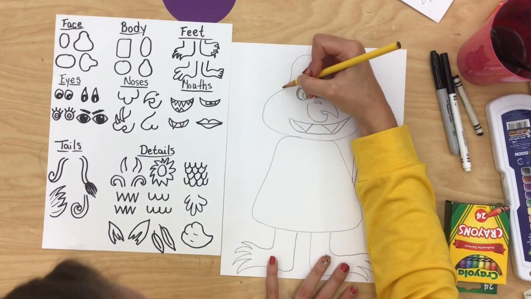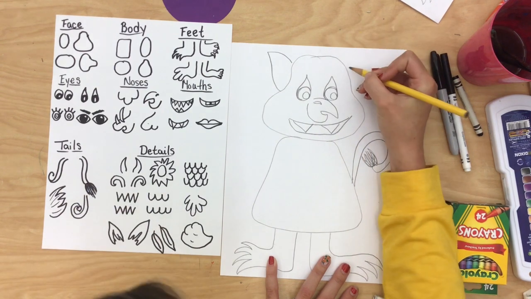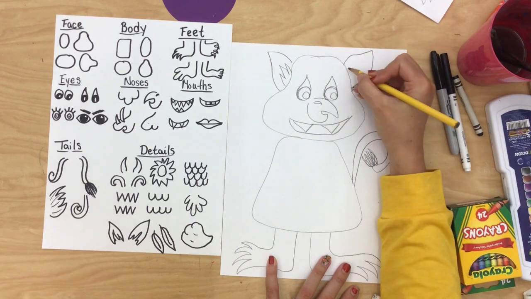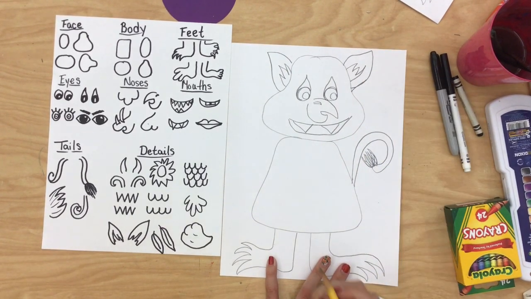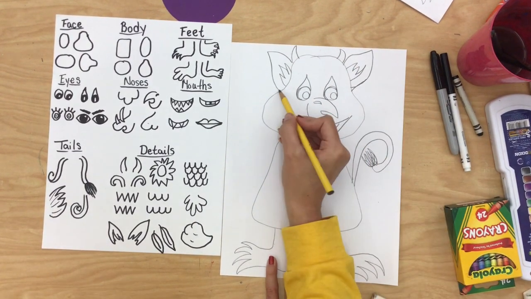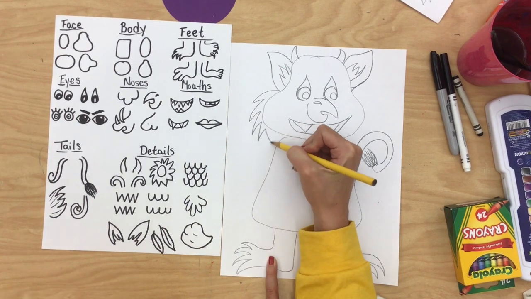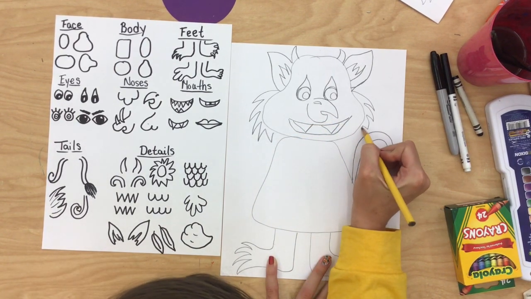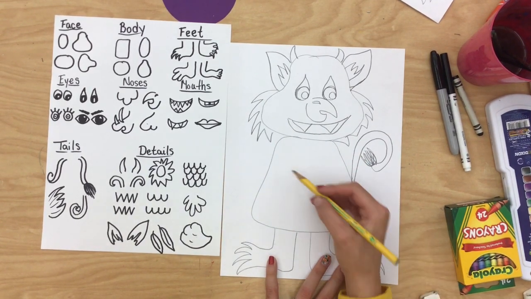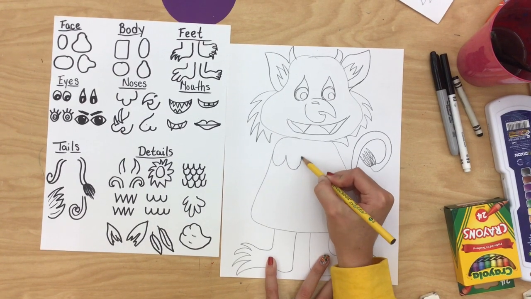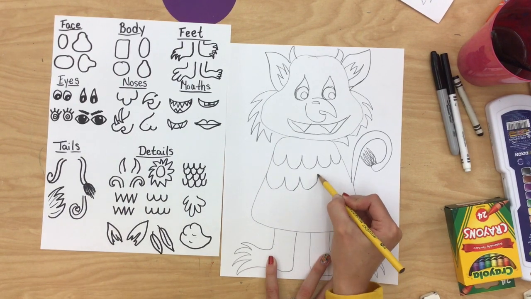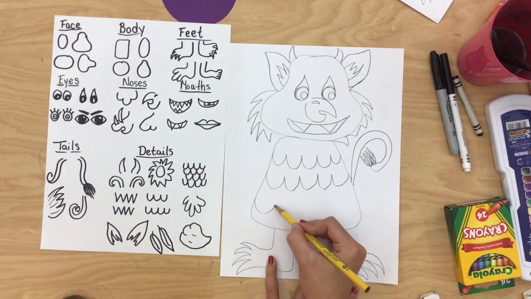I am going to start by giving him some ears. Inside his ears, I'm going to create the texture to make it look like he has hair inside of his ears. I'm going to give him some teeny tiny horns. And then I'm going to give him a mane around the side of his head, making it look like he has little pieces of hair. On his belly, I'm going to give him some big scales, a scaly texture. Could be drawn like this.